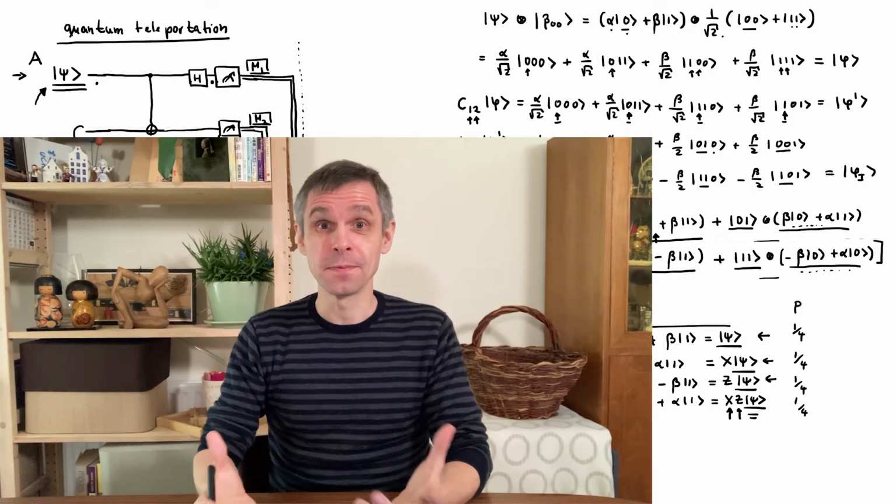Let me add some further remarks. First of all, it is important to emphasize that this does not correspond to copying or duplicating this state psi. At no point are any of the other two quantum bits in the state psi as well. In particular, after the measurements, the two remaining quantum bits are forced into computational basis states. So we cannot get around the no cloning theorem by this mechanism here.